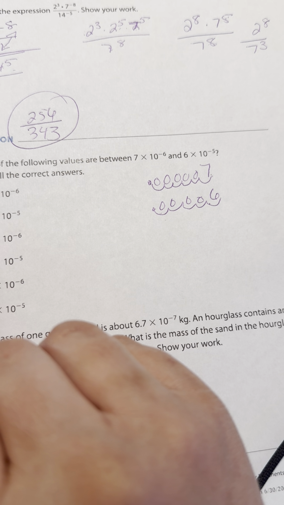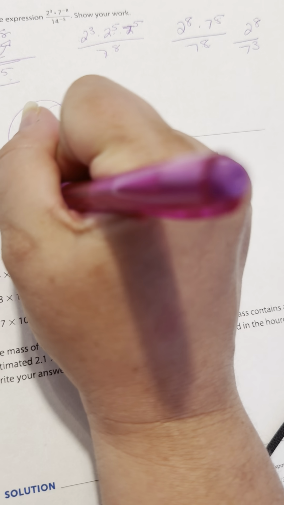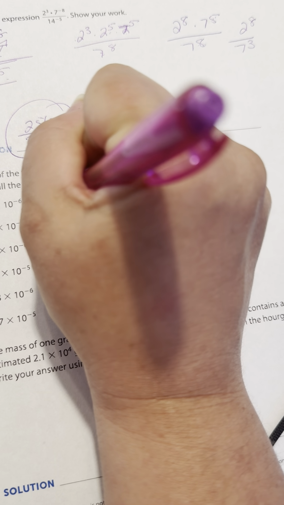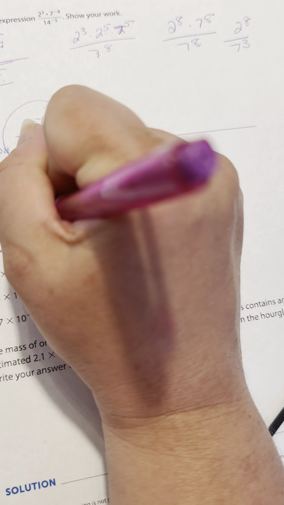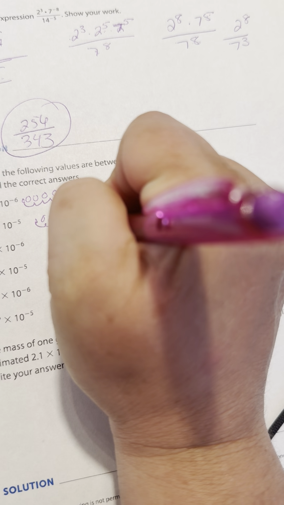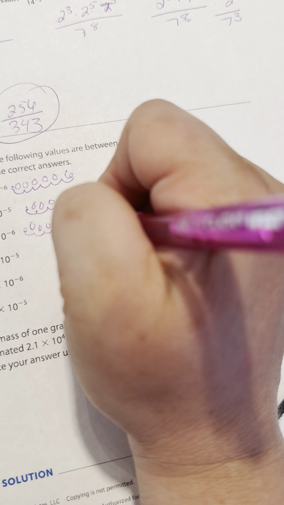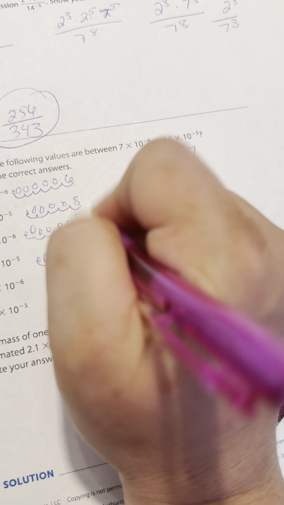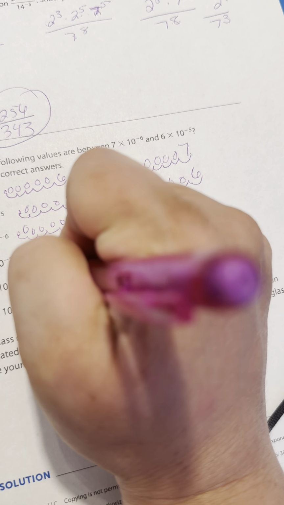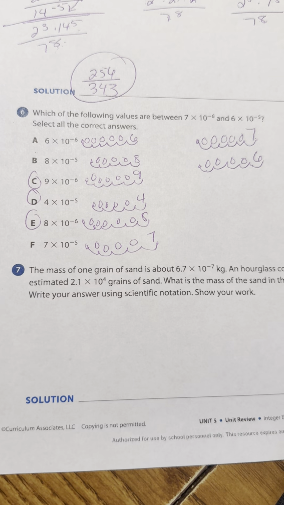But the answer key doesn't have that one marked, and I'm trying to figure out why. So probably the best thing to do would be to just write each of them out in standard form and see which of them fall between there. So C, D, and E would fall between those two values.